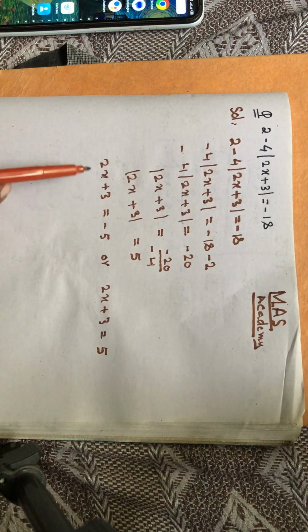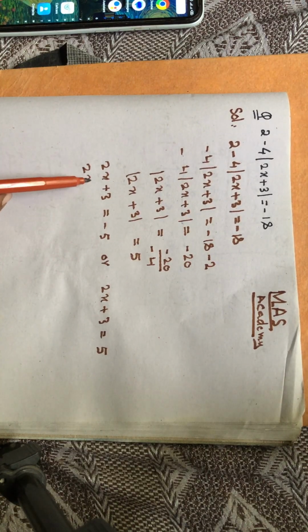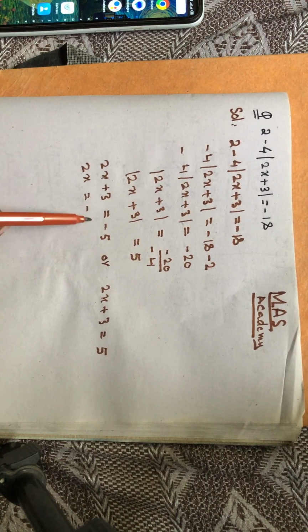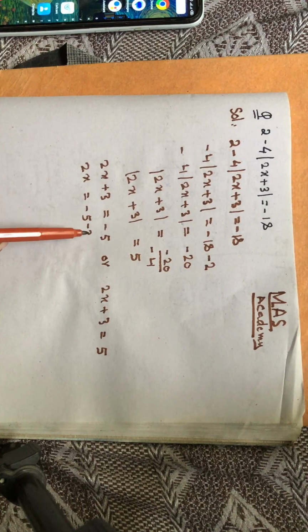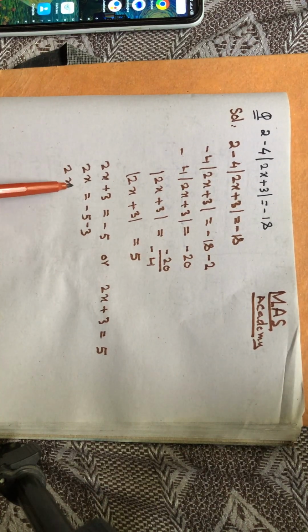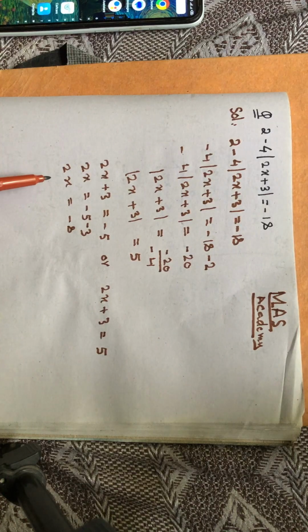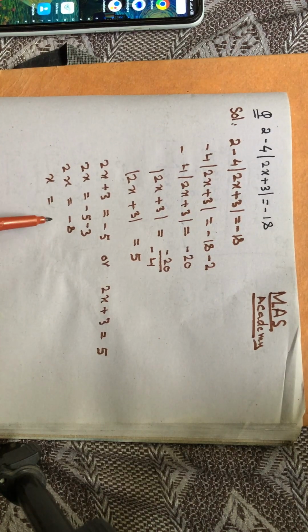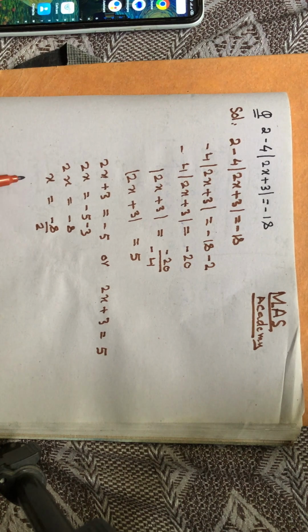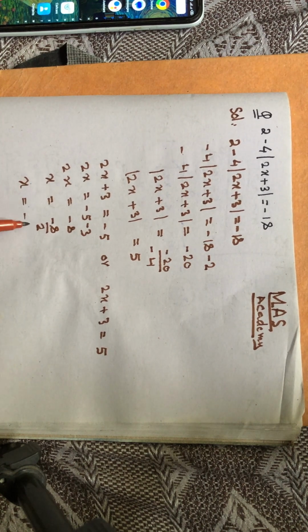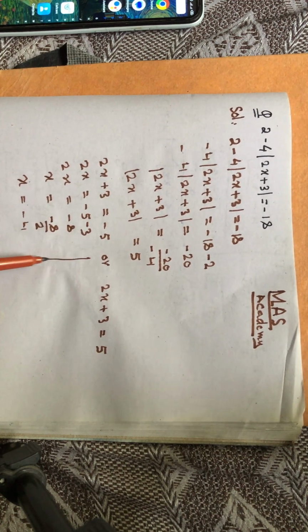Now we are going to solve this side. 2x, shifting plus 3 to that side, minus 5 is already there, it will be minus 3 also. 2x is equal to minus 8. Shifting 2, because 2 is being multiplied on this side, while we shift it to the right-hand side it will be divided. 2 goes into 8 four times, x is equal to minus 4. This is one possible answer of x.